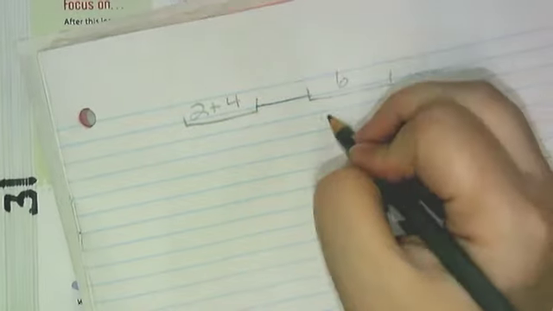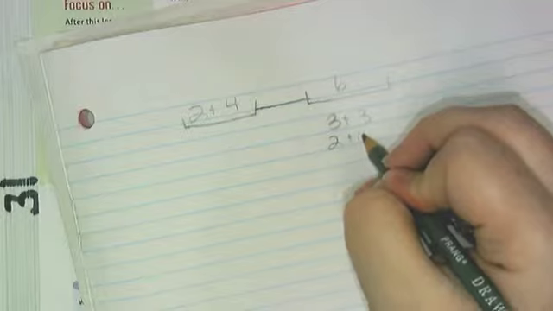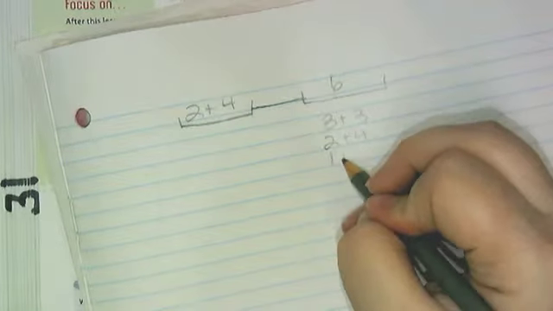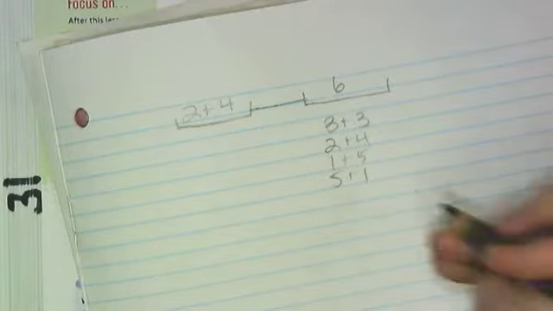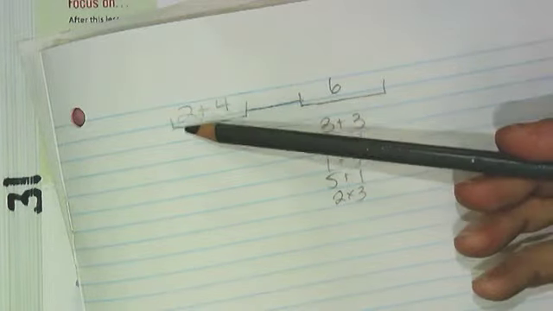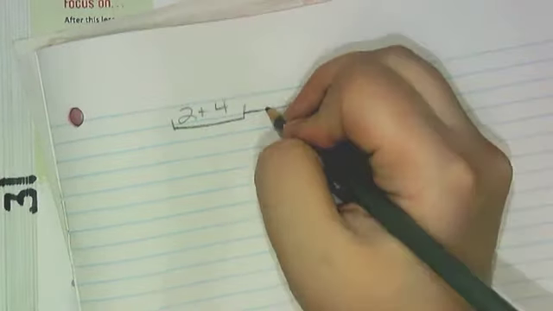6. What else would make that balance out? 3 plus 3. What else? 1 plus 5? Yeah, 5 plus 1. Does it have to be addition? Nope. 2 times 3. So the point being that what you need is for the balance to be balanced. One side has to equal the other side.